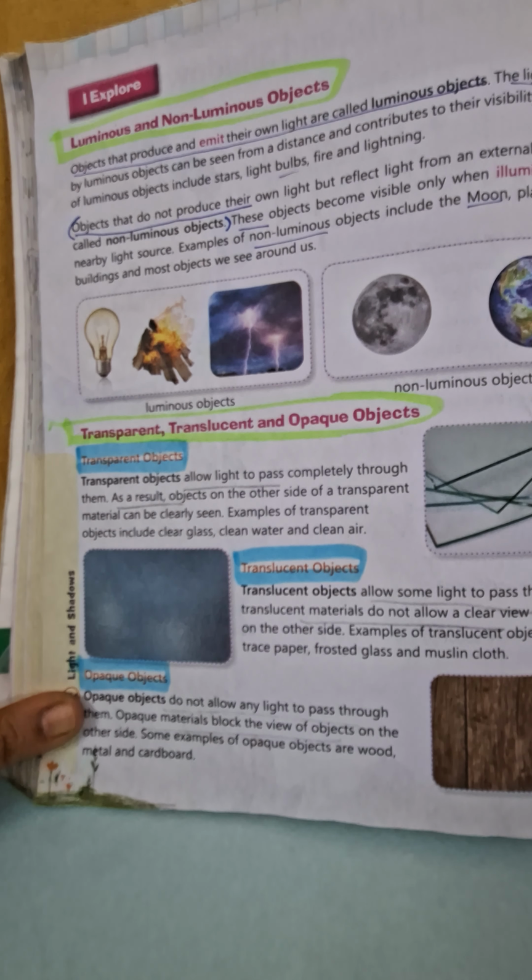Our planet Earth or any other planet, or any example from the classroom you can give: desk, chair, yourself, your teacher, right? They are all non-luminous objects. Okay, so we have transparent, translucent and opaque.